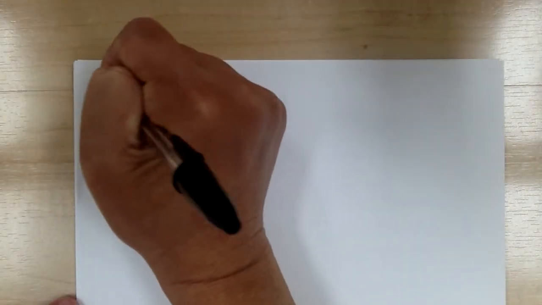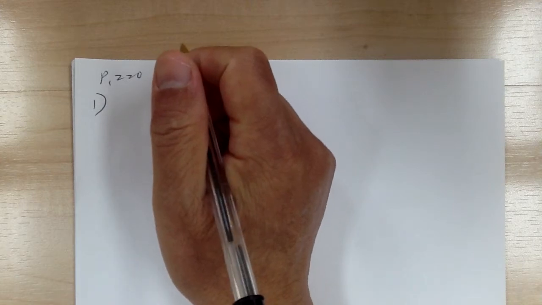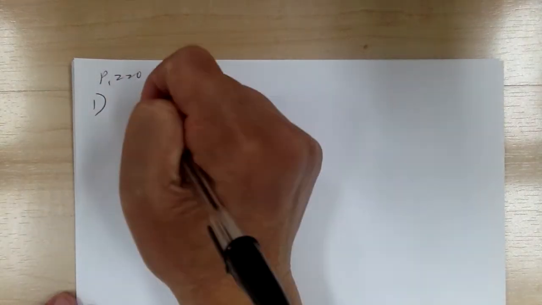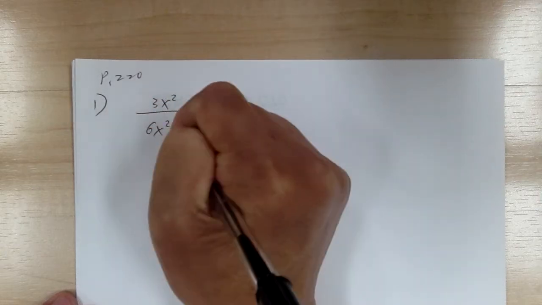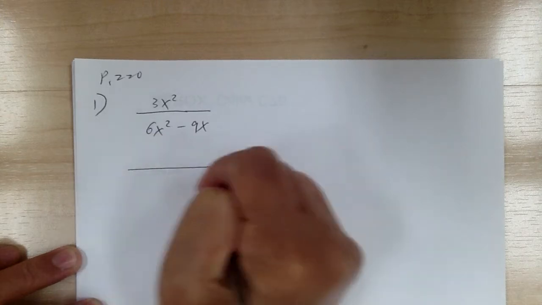Let's go to page 220 and start with number 1. So this is to simplify the expression. So when you simplify an expression, you need to factor everything as much as you can. So you have 3x squared over 6x squared minus 9x. So go and factor out the bottom.